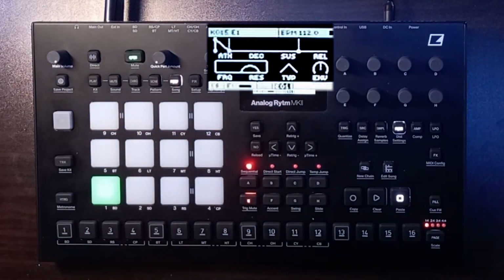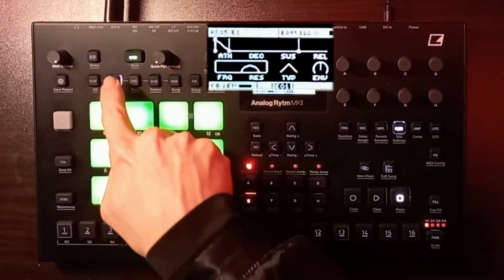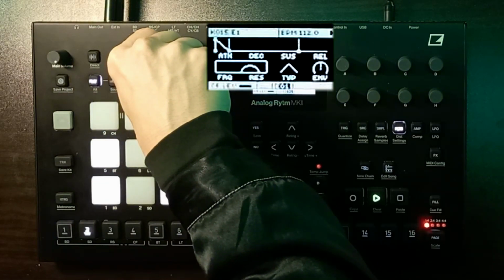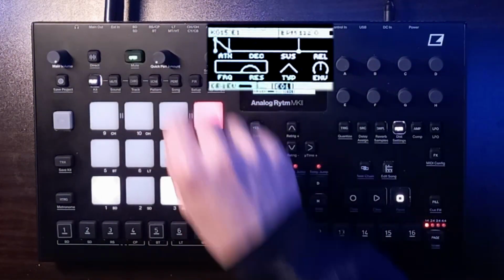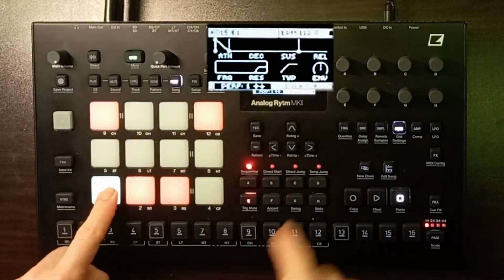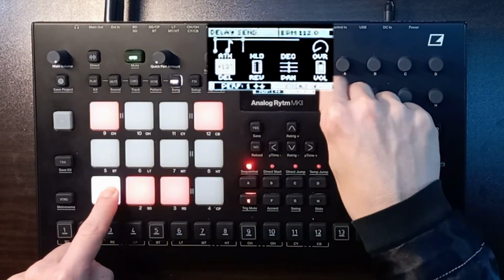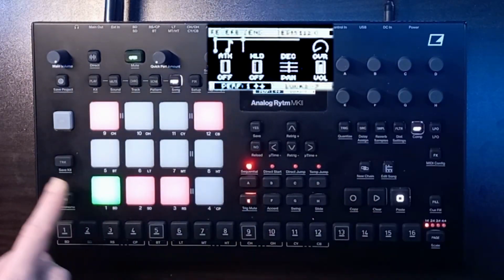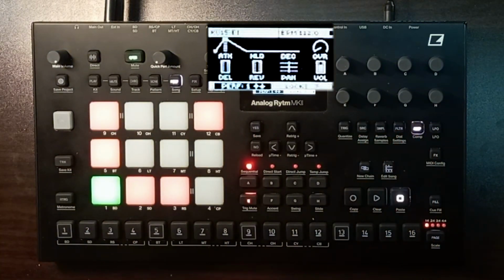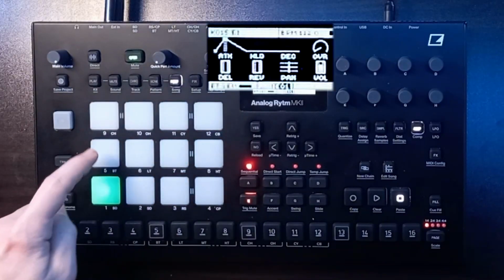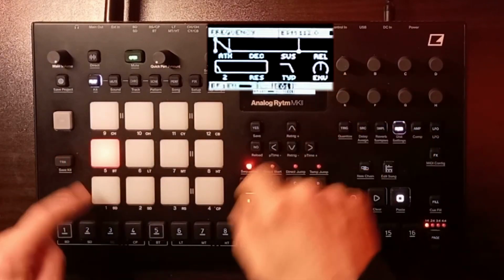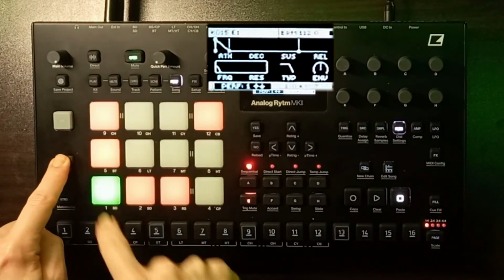So now that we added other locks, the pattern sounds like this. It's okay, but we can also add, for instance, some delay to the snare. And another thing I like is making sounds emerge during the transition. Here we have some noise that is completely filtered out, so we can make this emerge during the transition this way.